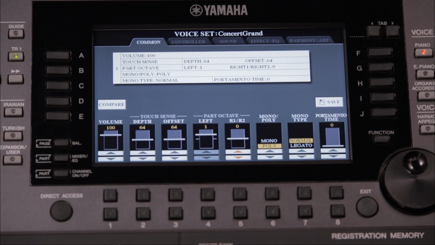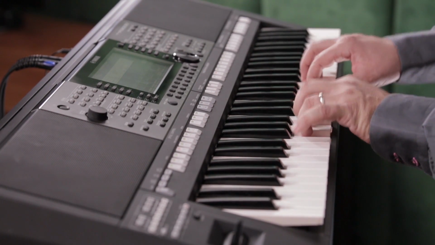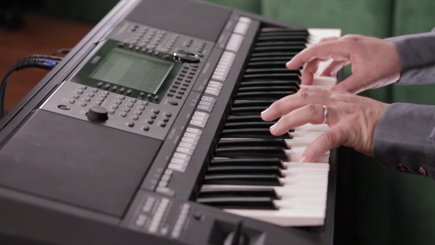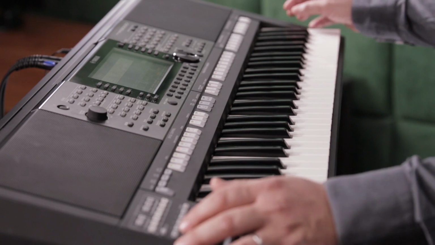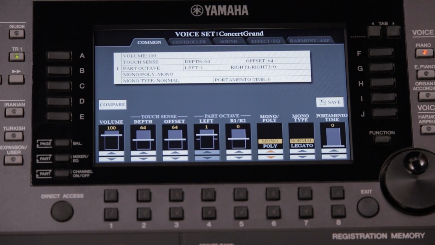Mono poly allows us to choose the way to play the voice. Poly parameter allows us to play different notes at the same time. It's suitable to some instruments like the piano. Mono, you can only play one note at a time. Ideal for woodwind instruments like the flute or others.